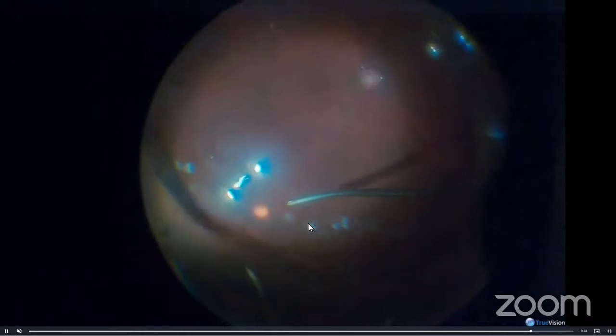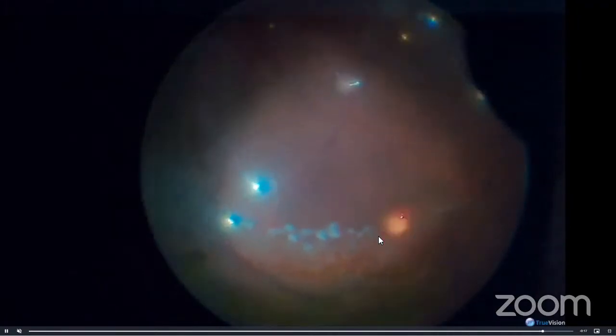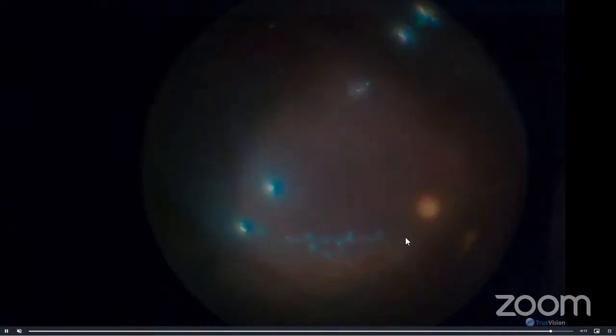Usually you can do 3 to 4 rows of white confluent laser marks to barricade around the area. The most important thing is to go 360 degrees, covering up to the horn, which is the end of the apex of your giant retinal tear.